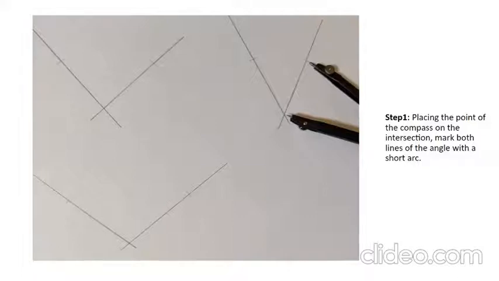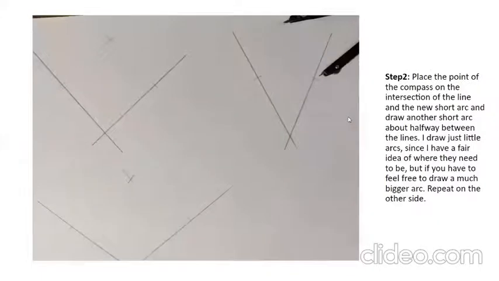So it's better to get into the habit of drawing as small as possible construction lines to help you avoid confusion later on. So we draw short arcs on each of the legs of the angles without changing the opening of our compass. Then we move our compass so that the sharp point is on that new intersection you formed on the leg of the angle with the short arc, and you draw a new short arc about halfway between where the legs of the angles are.